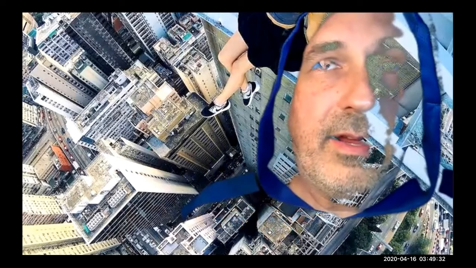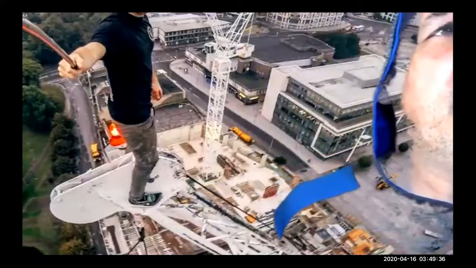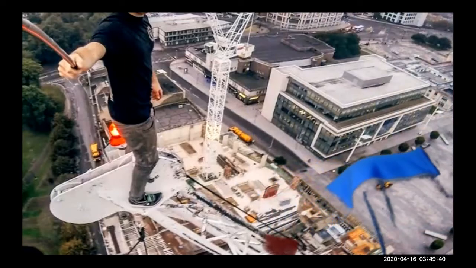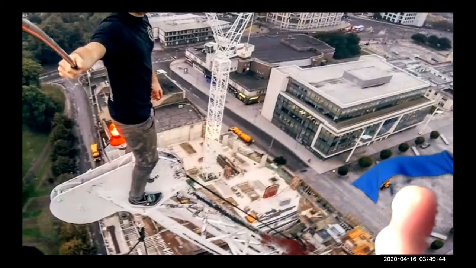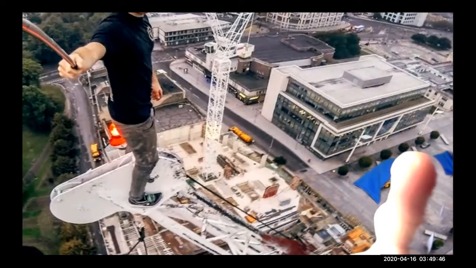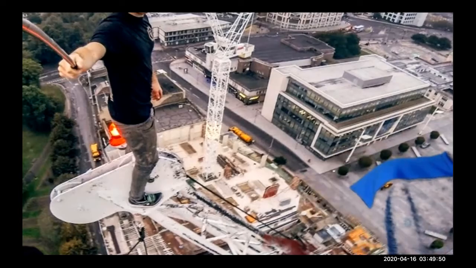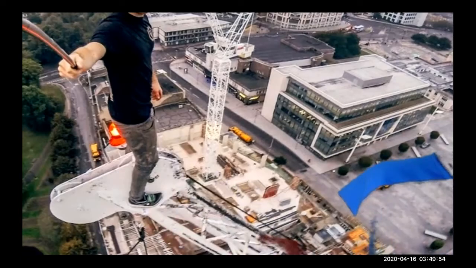What else do we got here? Just got a few. Look at this crazy guy. Now, you can see a car down here. Look at just above my shoulder. There's a car and some little mini trees. Okay, building. This guy's on top of a crane, standing, taking a picture.